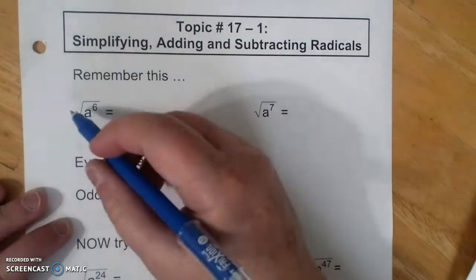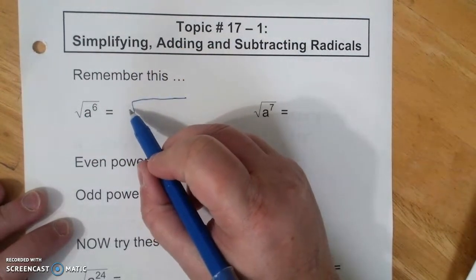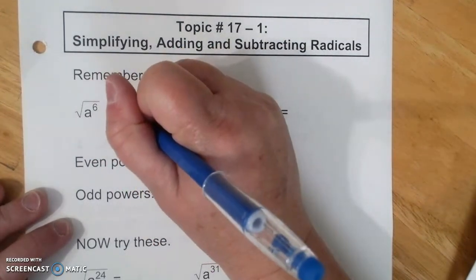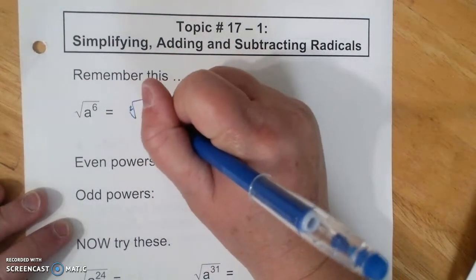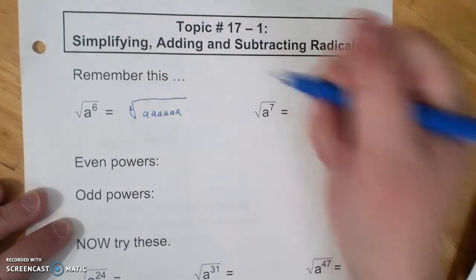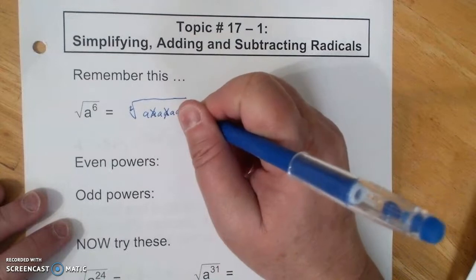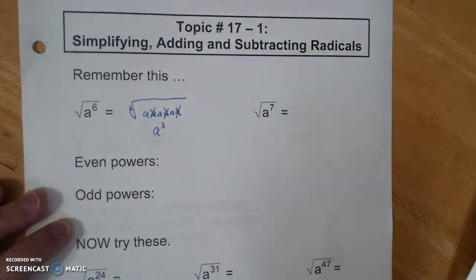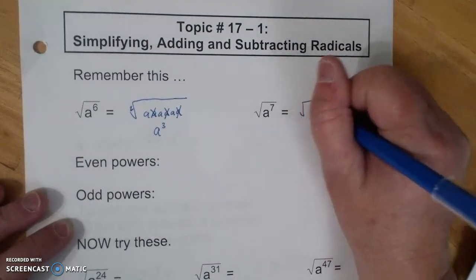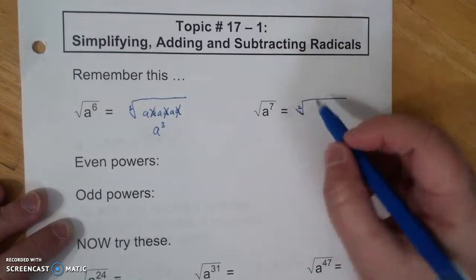So we are going to do a to the 6th. When there's no number written in the radical, there's an implied 2, which is a square root. And then 1, 2, 3, 4, 5, 6. And then 1 lives, 1 dies, 1 lives, 1 dies, 1 lives, 1 dies. That's a to the 3rd. That's longhand. And there's an implied 2 there because it's a square root.